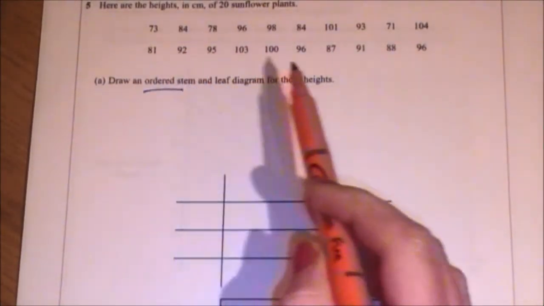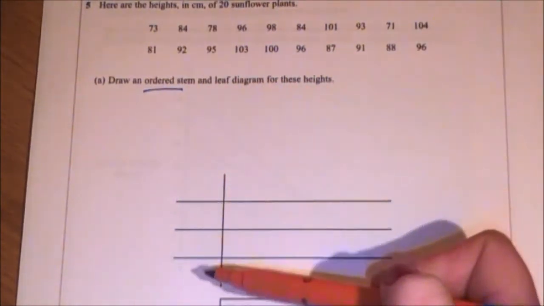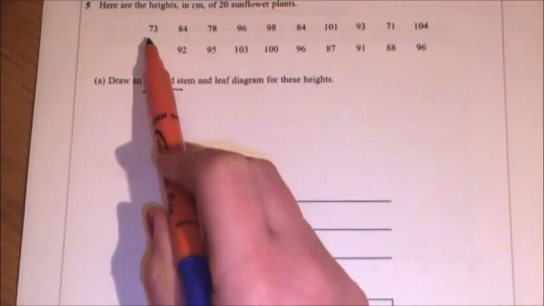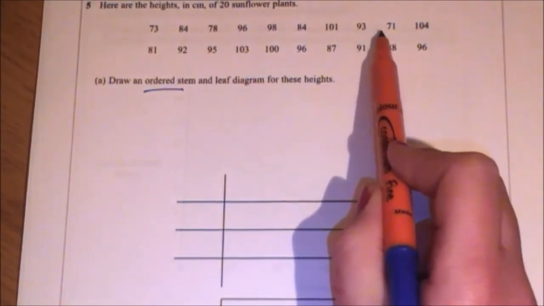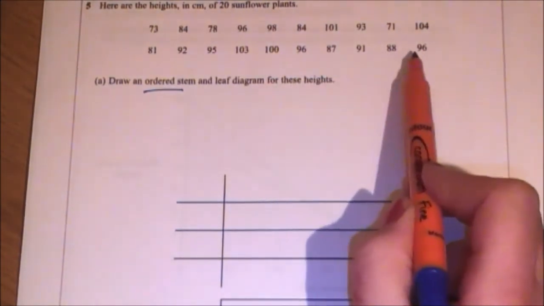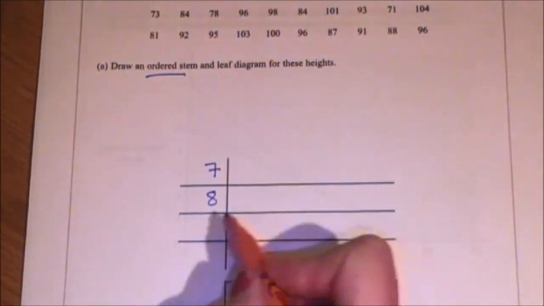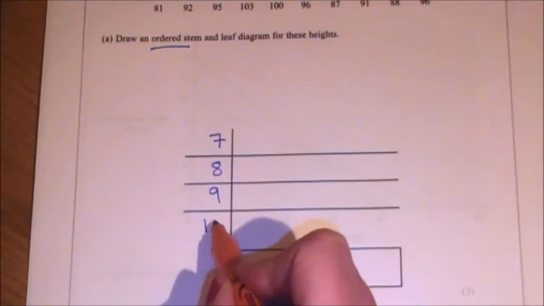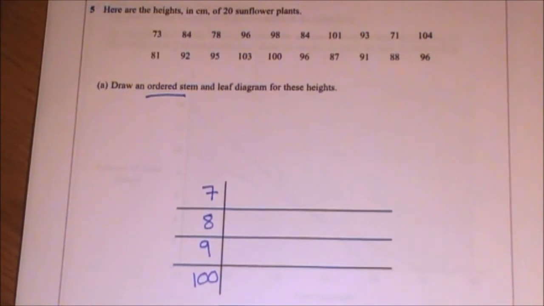So first thing I'm going to do is have a look what type of numbers I'm dealing with. I might even look for the smallest one and the largest one just to see what stems I need. 70s, 80s, 70s, 90s, 80s, 100, 90s, 70s. So looking at it, they're all 70s, 80s, 90s and 100s. There's nothing above that. So I'm going to put a 7 there for the 70s, 80s, 90s, 100.